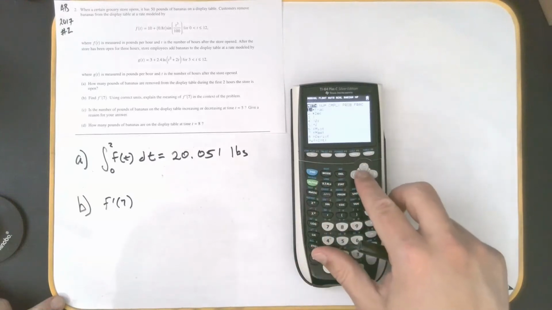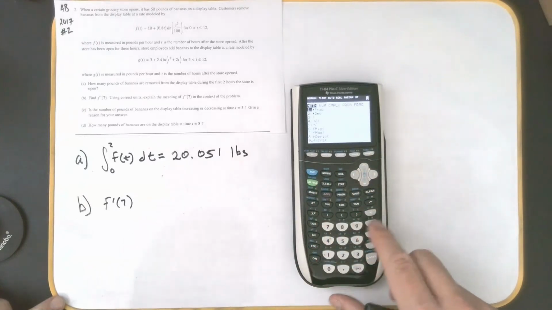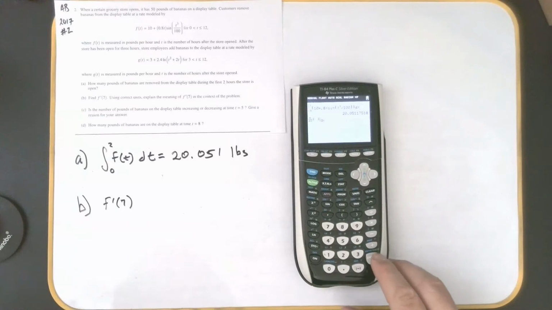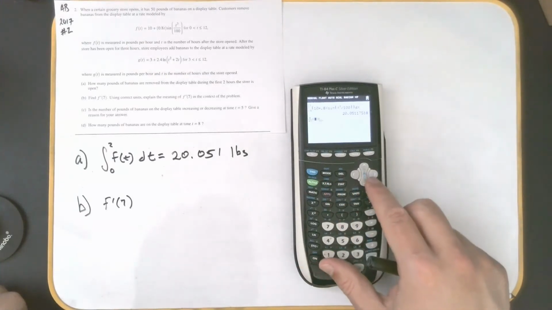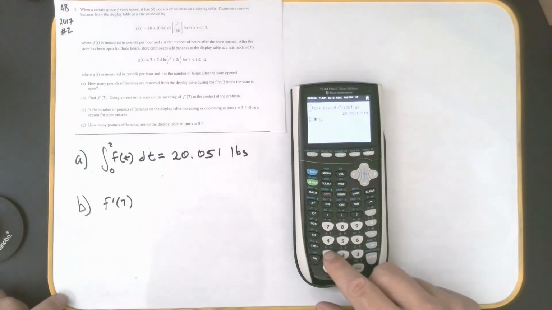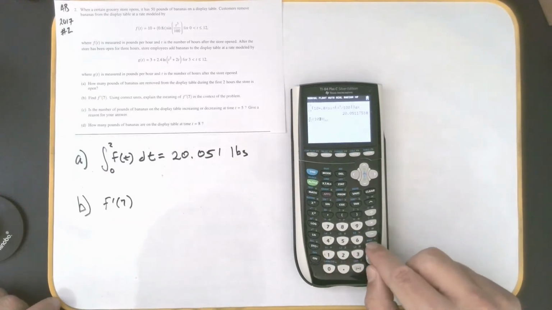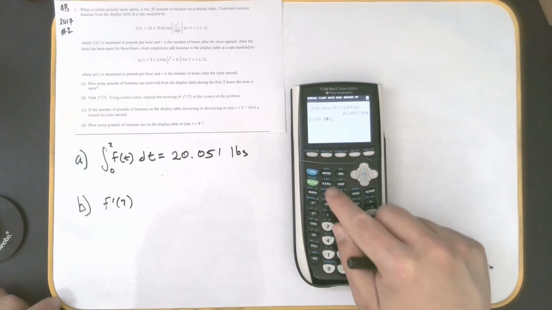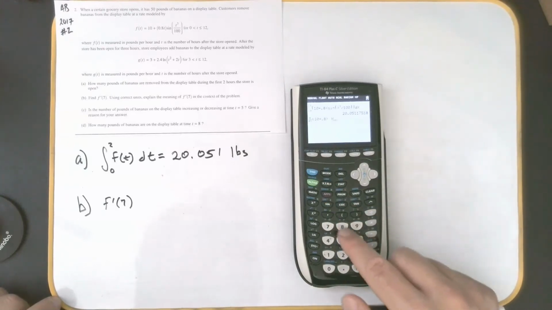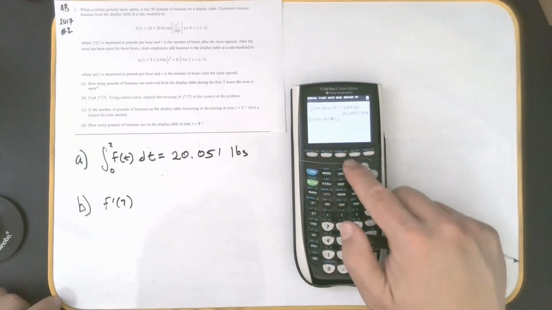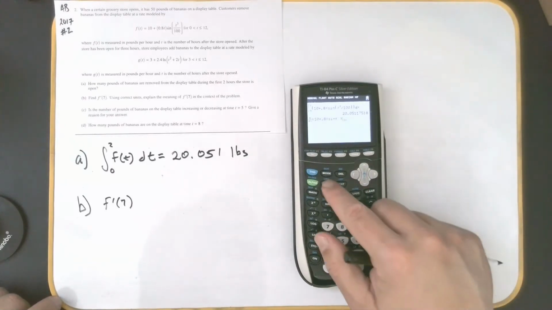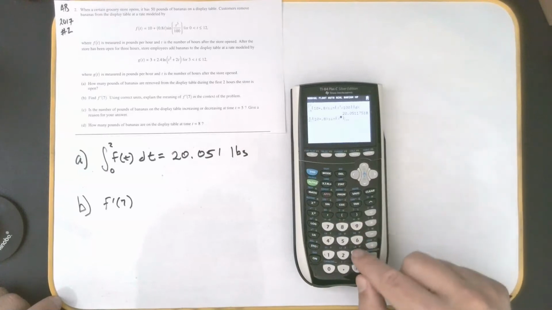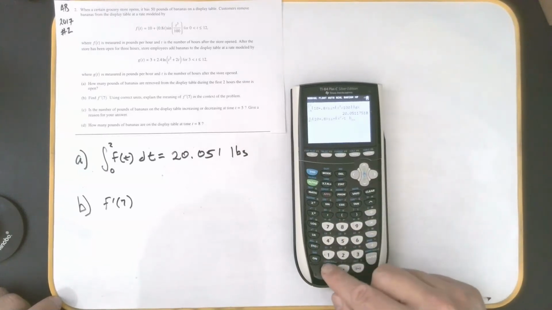So once again, under the math menu, now I'm going to go down to 8, and I'm going to take d dx, and I'm going to put in the same function again here, which was 10 plus 0.8 x times the sine of x cubed divided by 100.